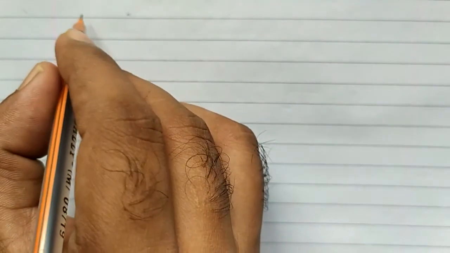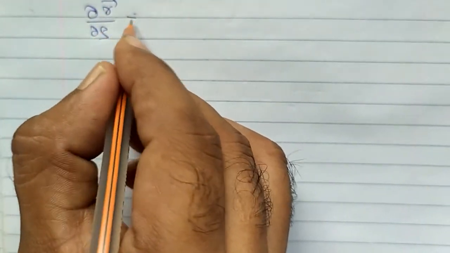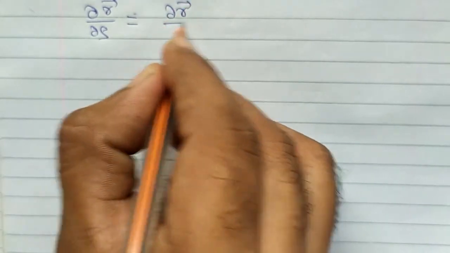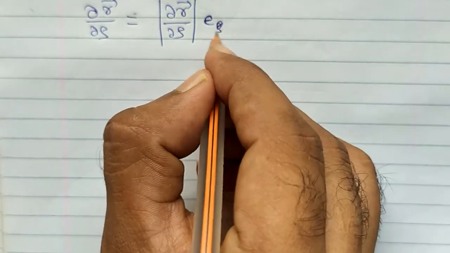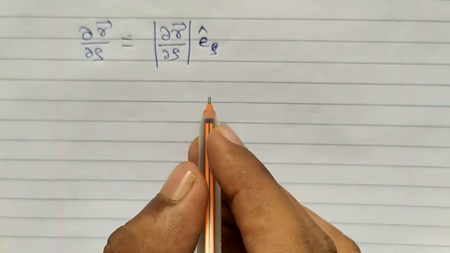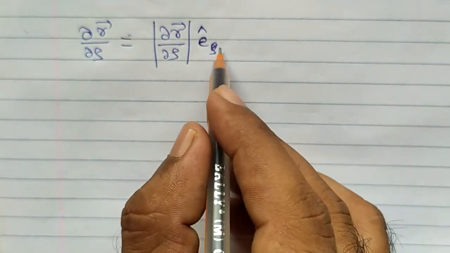Quickly we will try to find the unit vectors in terms of i j k coordinates. So how can I do that? Okay, just a moment. Here I will start it. Del r bar by del rho I can write like this: del r bar by del rho can be written as h1 times e rho cap, because you know this is a vector and its direction will be in the e rho cap direction.